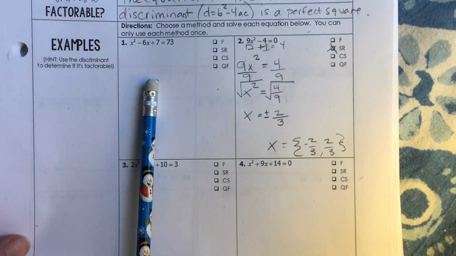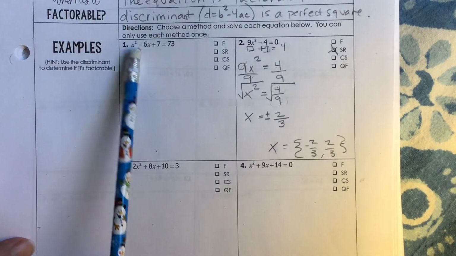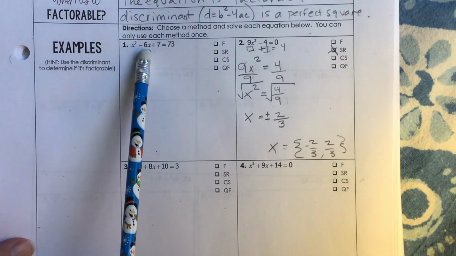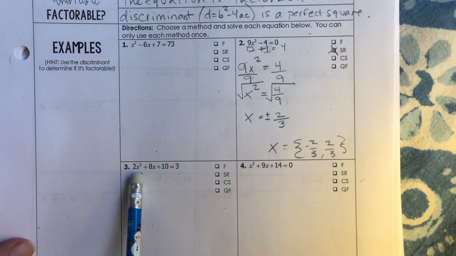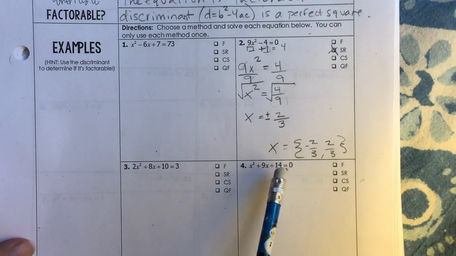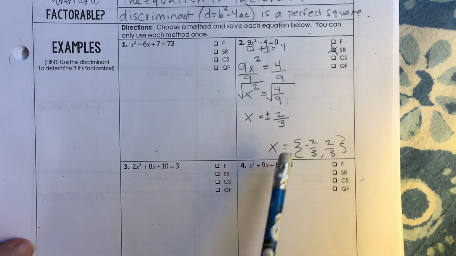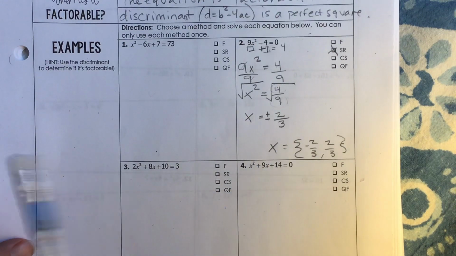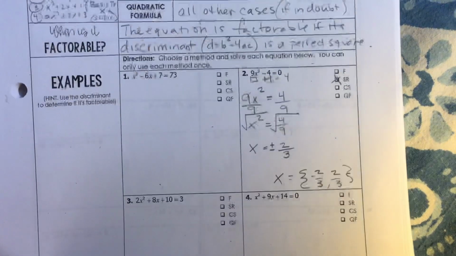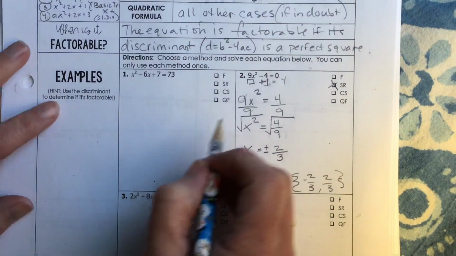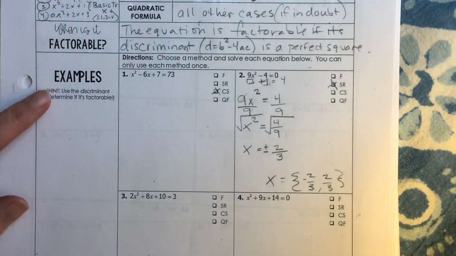A is 1. Well, that works for this. A is 1, and b term is even. Okay, we can do that. Let's look here. Oh, a is not 1. Oh, and notice here a is 1, but the b term is not even. So I think that we're going to have to stick to completing the square for number 1.